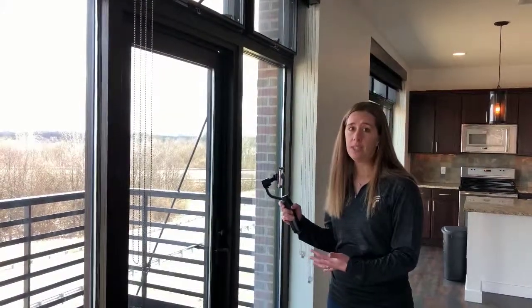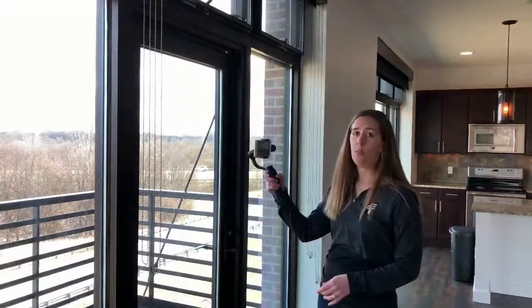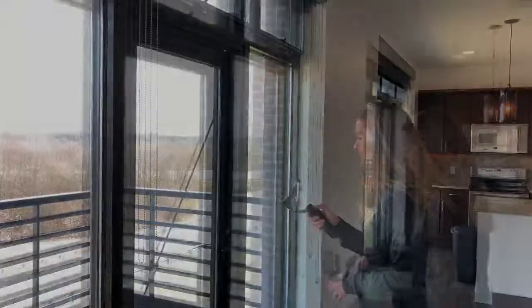If there's not an outside space available, you can still stand here at the large window that's usually in the living room and show them what the view is. Let's try it.